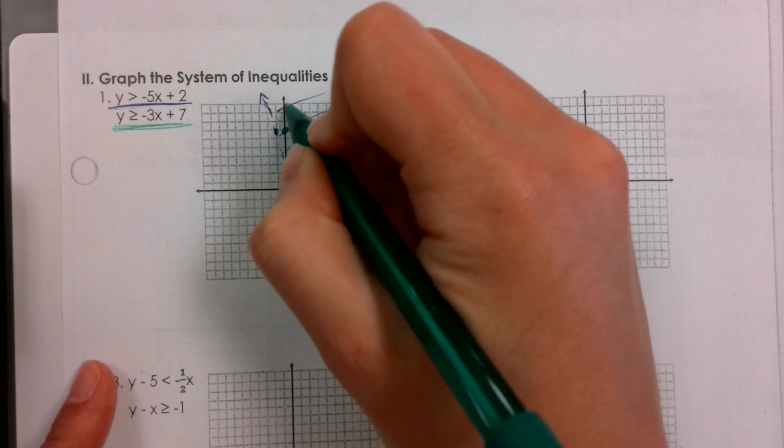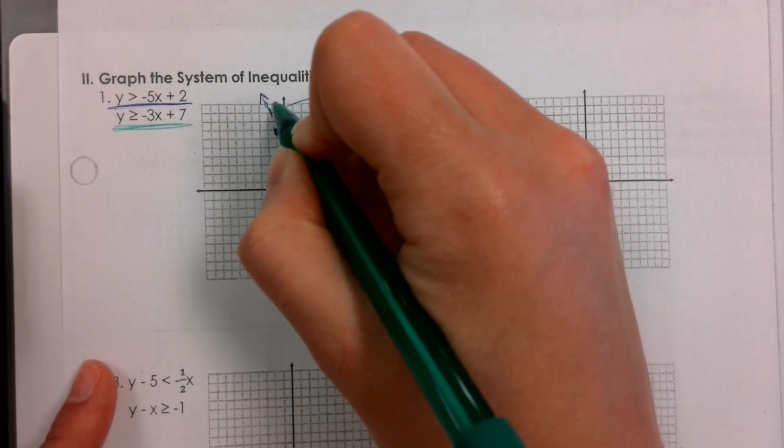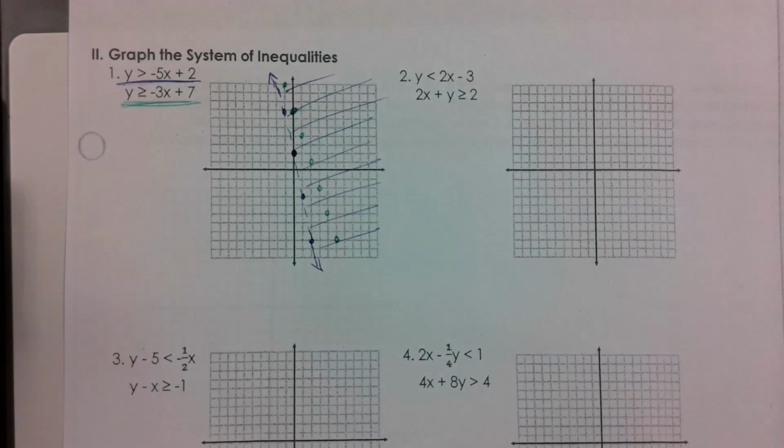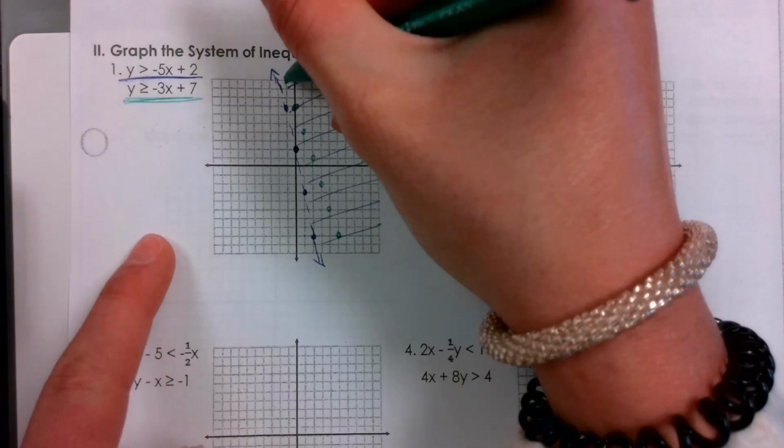Right 1, left 1. That way 1. The other way. That's okay. All right, are we going to connect with the solid or dotted line? Solid. How do we know it's solid this time? Because we got that equal to.